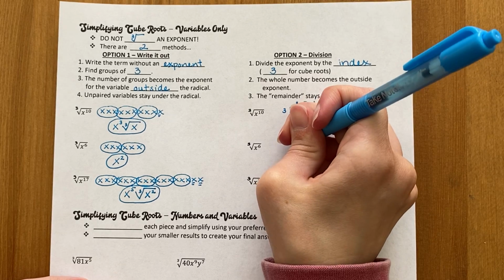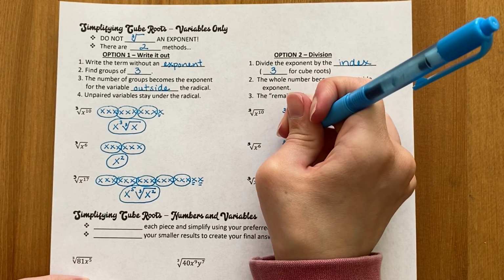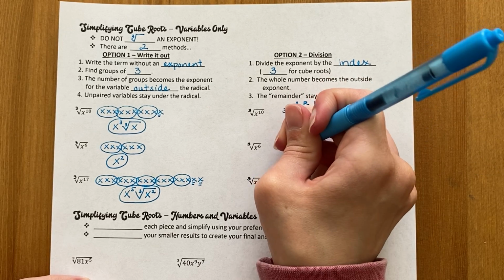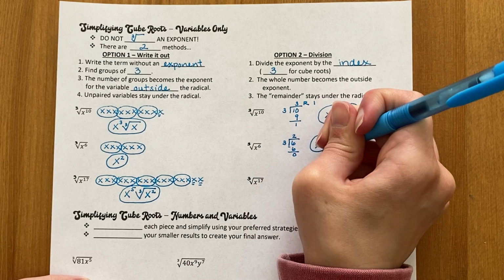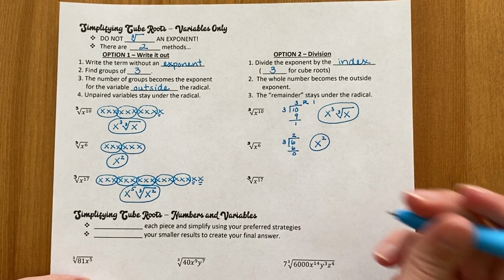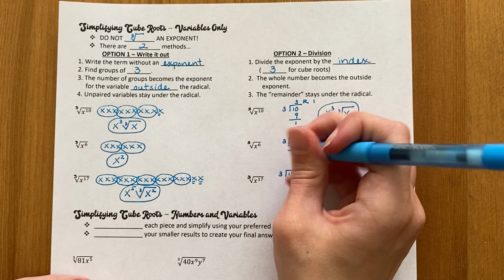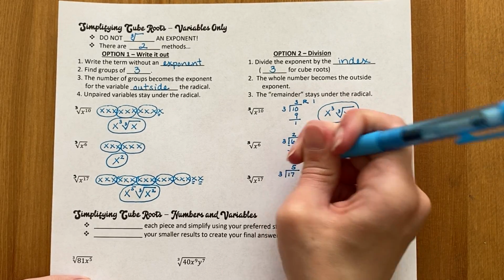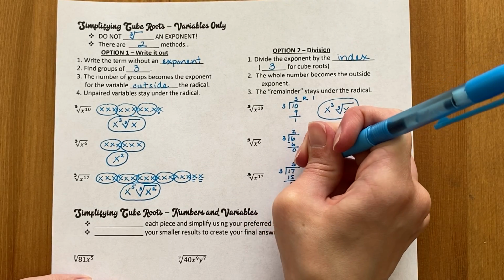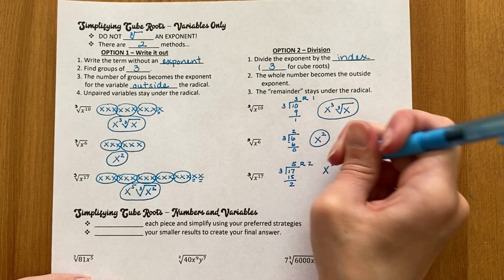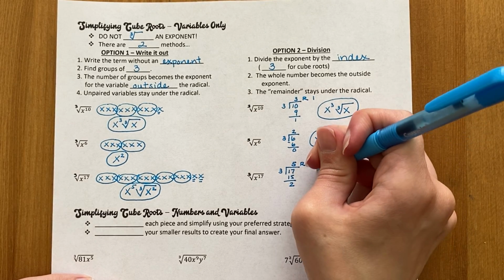All right, again, similar to when we were finding groups, things can divide in there evenly and have no remainder. So that just means I'm going to have x squared. All right, and again, you can see that remainder of 2 happening in action. So 3 will go into 17 5 times and give me that remainder of 2. So 5 becomes the exponent on the outside, 2 becomes the exponent on the inside.